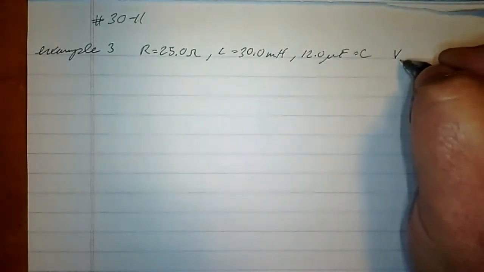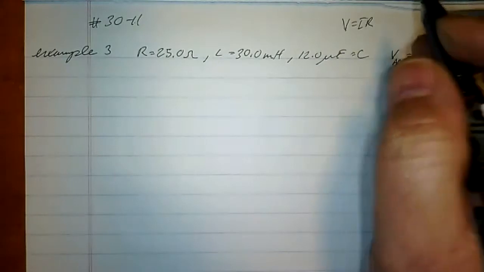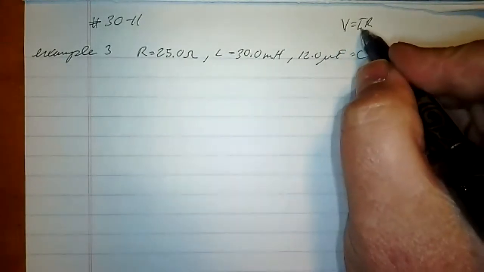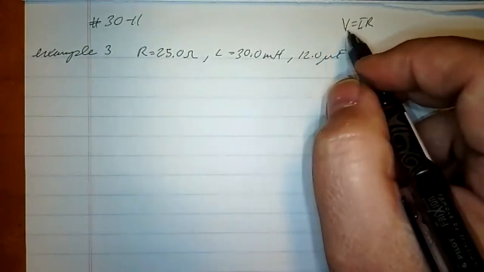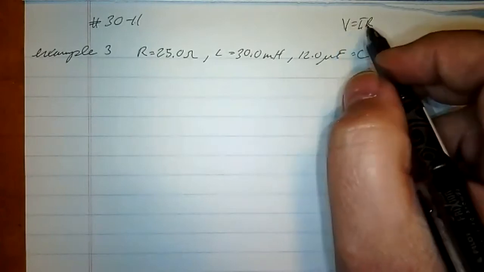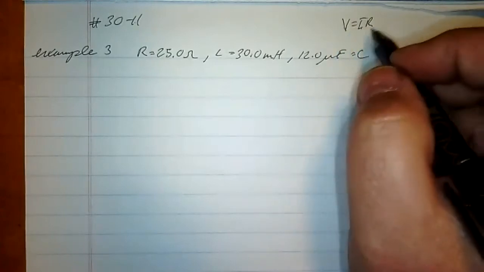So V AC is equal to 90.0 volts, and that's actually the RMS value. The RMS value just means that you can still use the formulas like V equals IR, but if you use V RMS, then this has to be RMS and this has to be RMS. You could also do it with V peak or peak to peak, and then you just use V peak to peak, I peak to peak, and of course R peak to peak doesn't mean anything, neither does R root mean square.